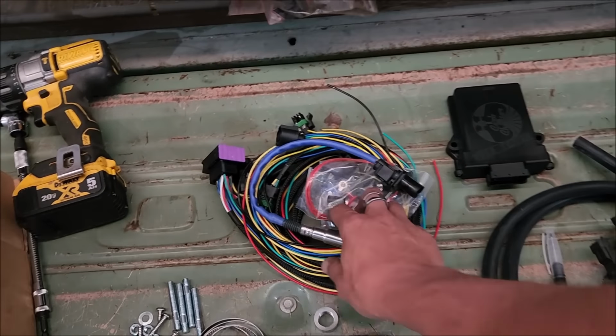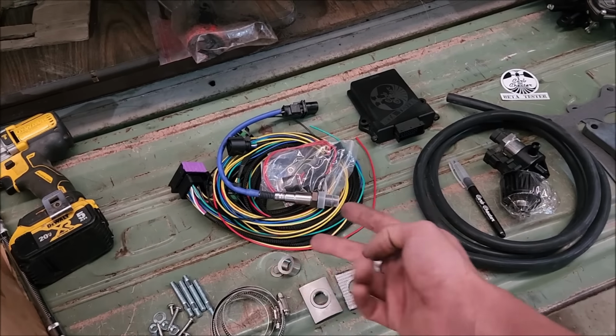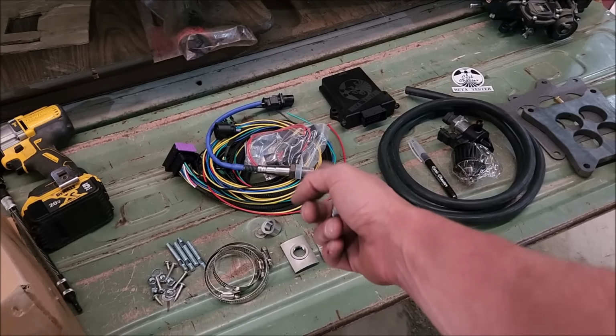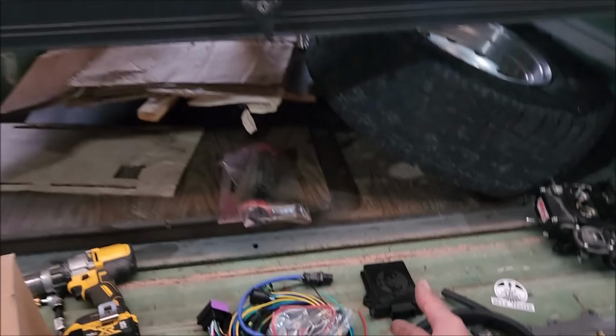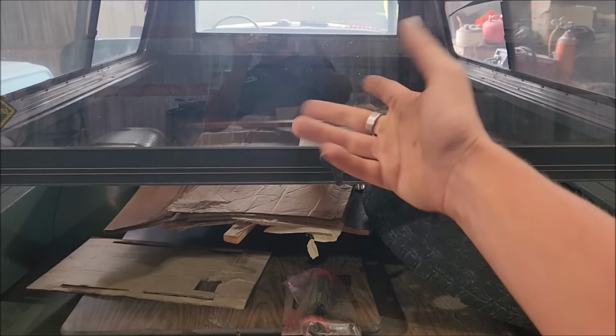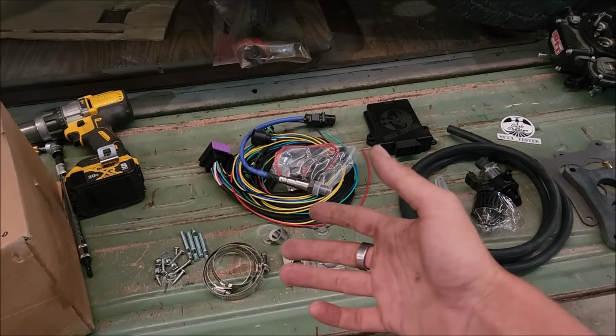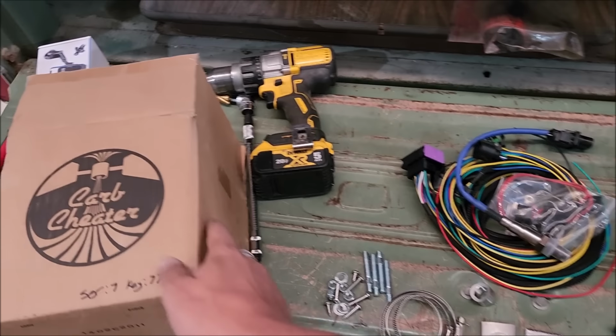And then, really, that's it. It's 4 wires, 2 vacuum lines, and a wideband O2 tap. You don't have to run any wires into the vehicle, into the cab, and you're done. So we'll jump right in here.